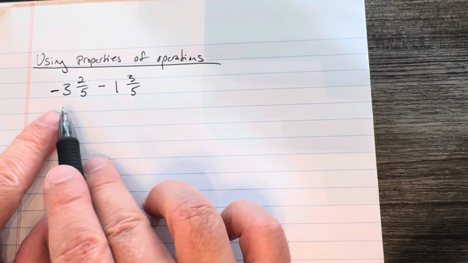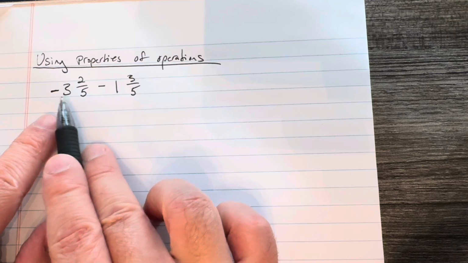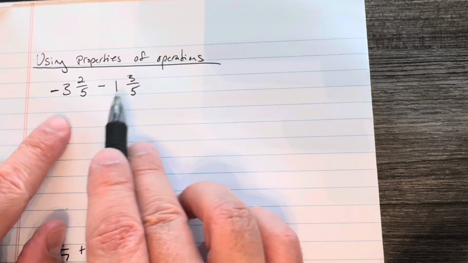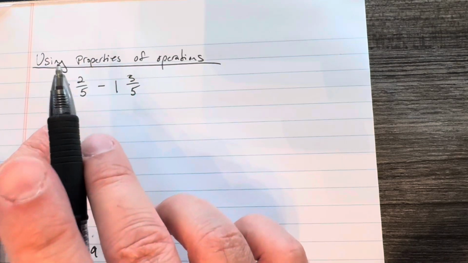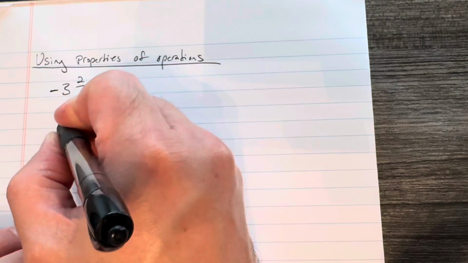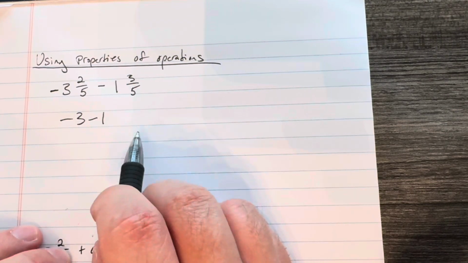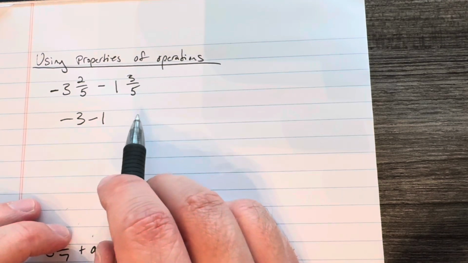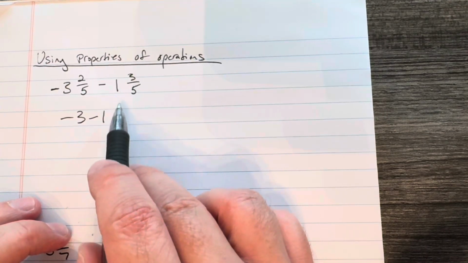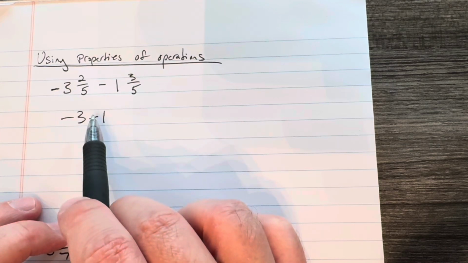I got two mixed numbers. I got a -3 as the whole number in front and a -1 as the whole number in front. We can use our properties, both associative and commutative, to help us look at this a little bit easier. So I'm going to pull the -3 and the -1 away from these two fractions, and that's going to help us commute a different way to solve this. We are going to associate these two numbers with each other, so I'm going to take the -3 and the -1 and associate them together.